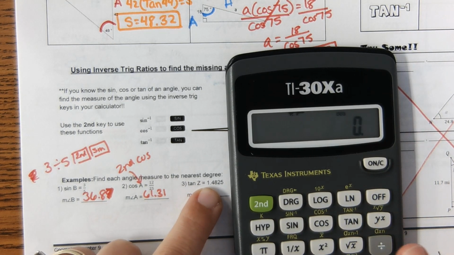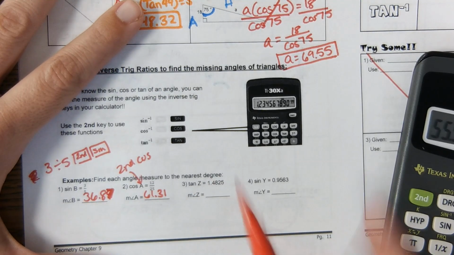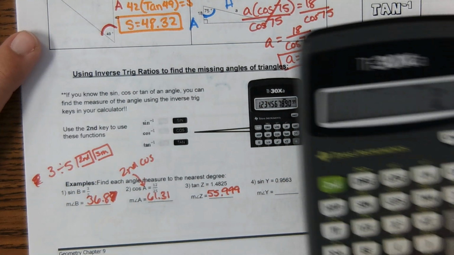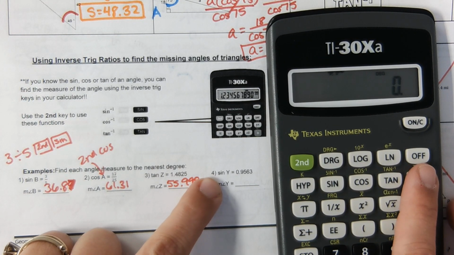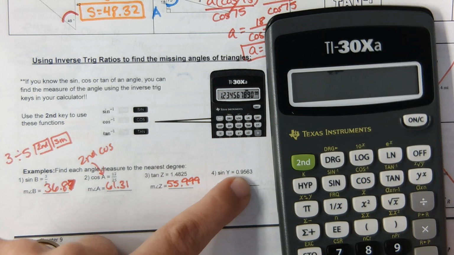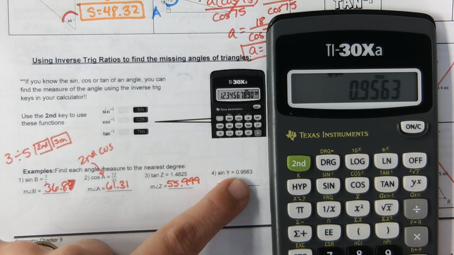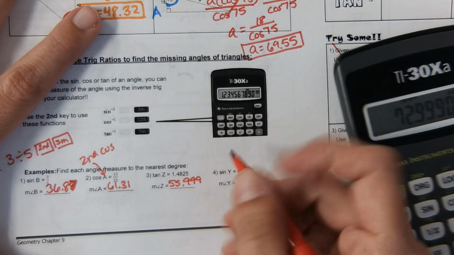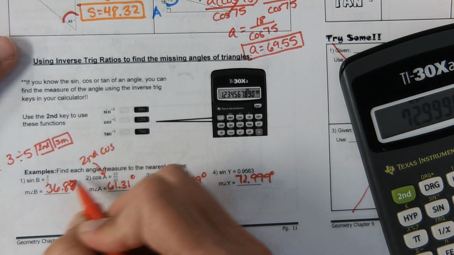And then tangent, same thing, so type in the decimal here. And then second tangent, 55.999. And then here, again, second sine, so we type in the decimal 0.9563. Second sine, 72.999. And so this would all be degree measures of angles.